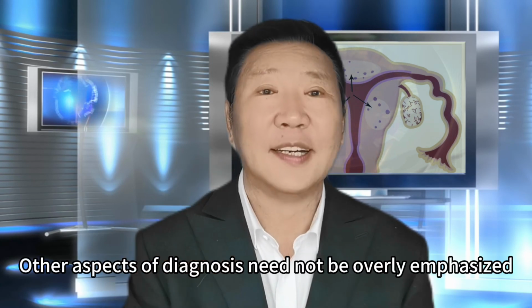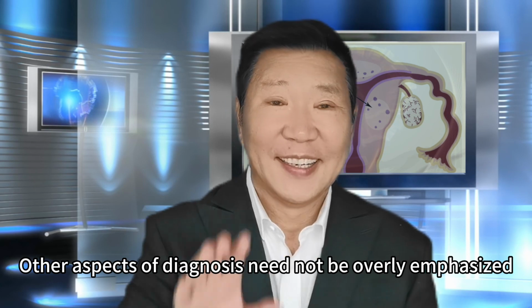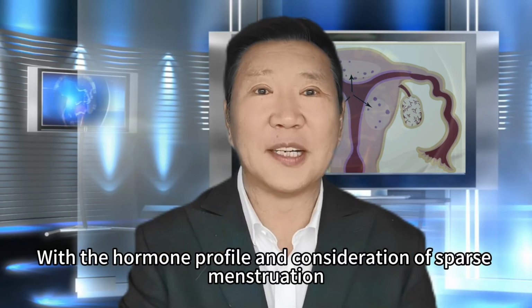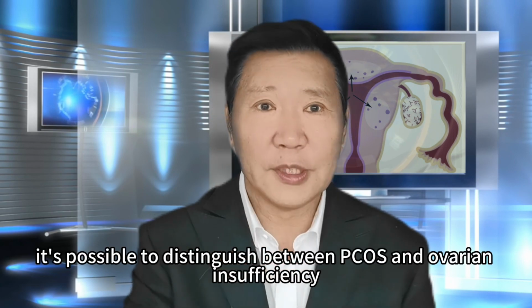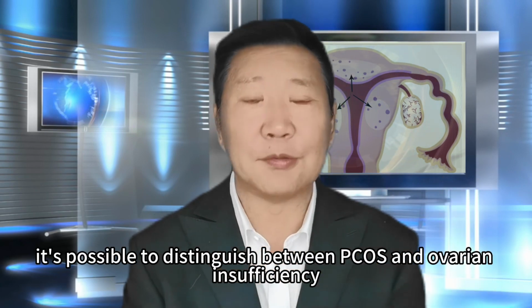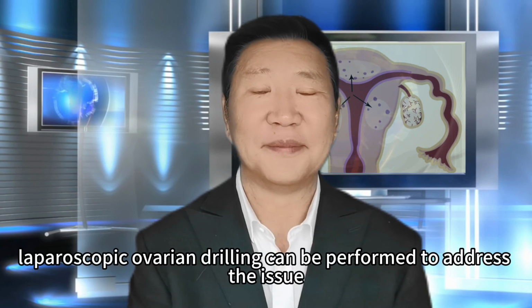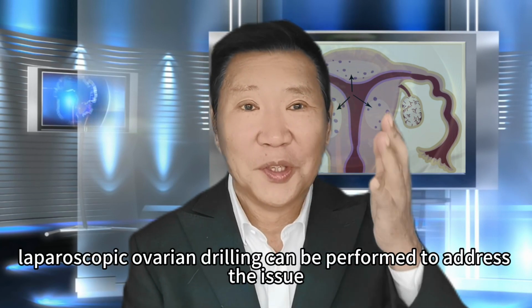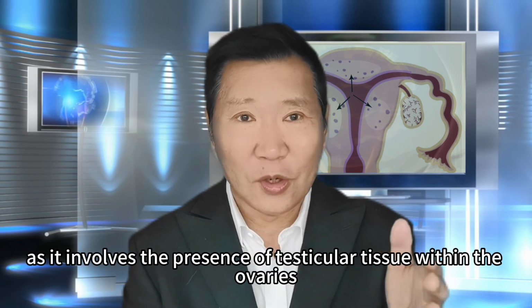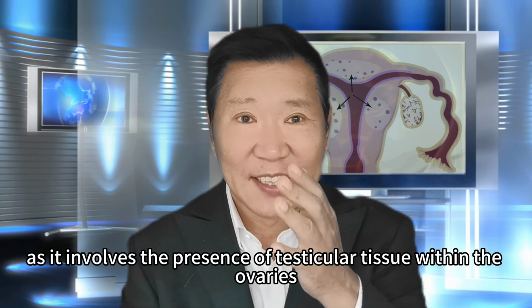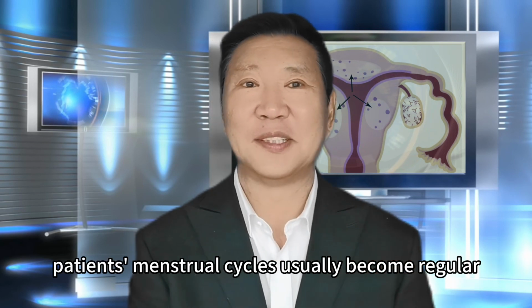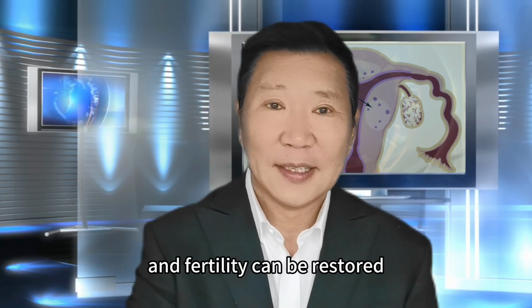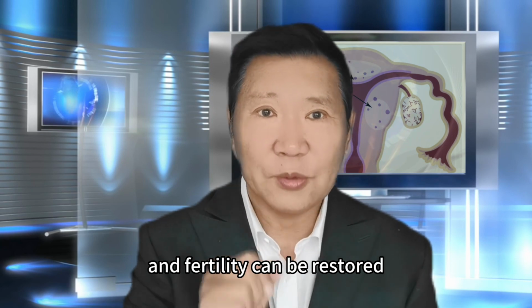Other aspects of diagnosis need not be overly emphasized. With the hormone profile and consideration of sparse menstruation, it's possible to distinguish between PCOS and ovarian insufficiency. For PCOS, laparoscopic ovarian drilling can be performed to address the issue, as it involves the presence of testicular tissue within the ovaries. After removal, patients' menstrual cycles usually become regular, and fertility can be restored.